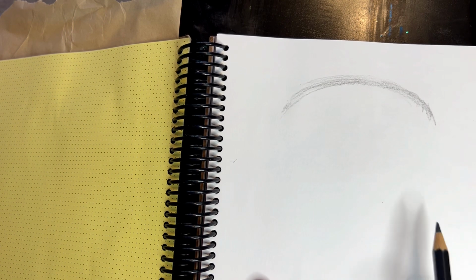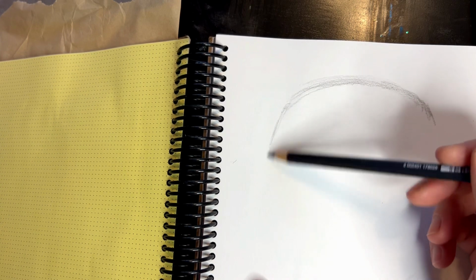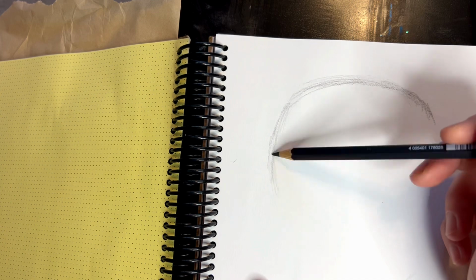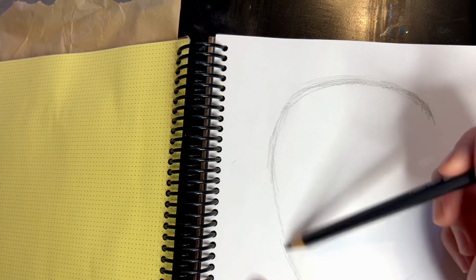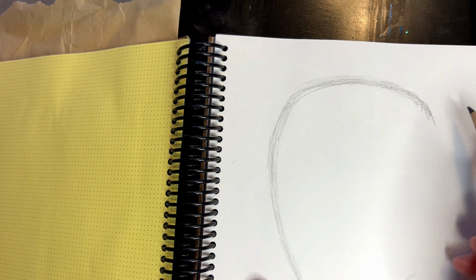But don't worry about being rough with your lines. This is something I don't worry about anyway. And as you're going around the sides, just very light pressure and wispy. Wispy and light has served me very well.